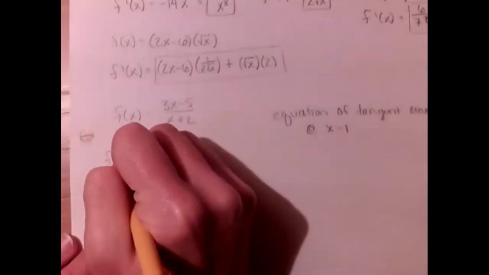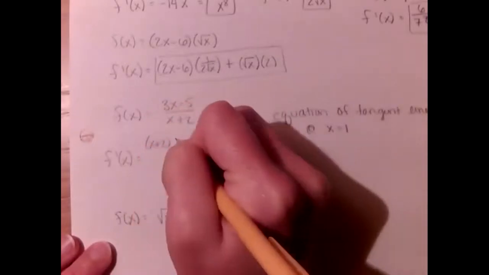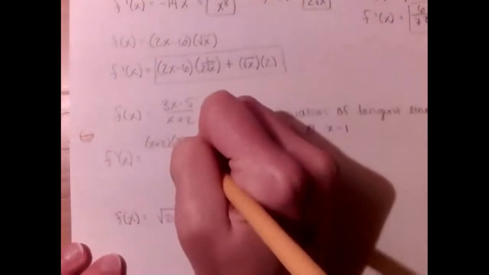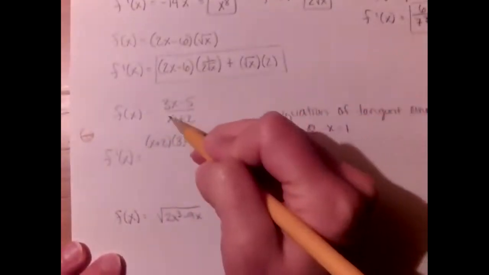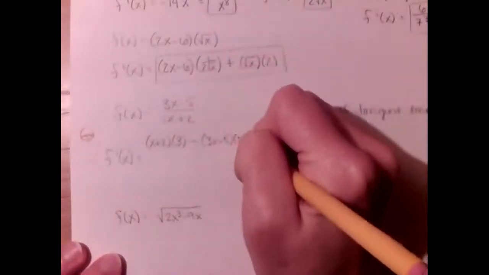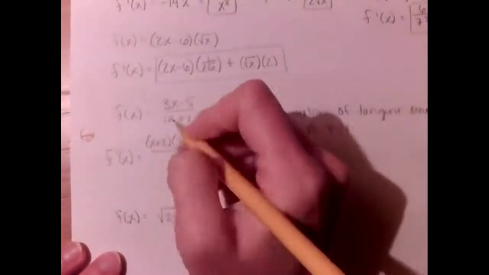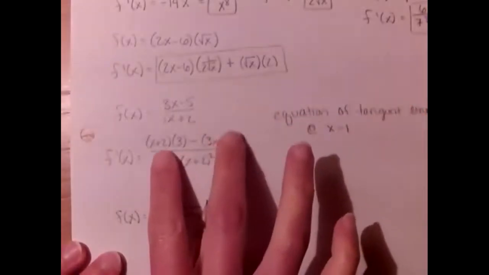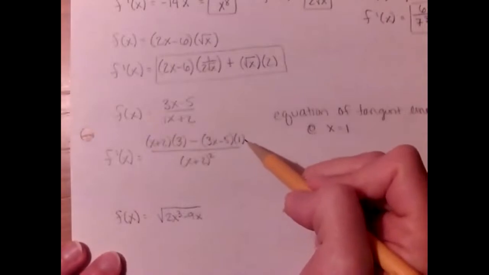All right, this one is quotient rule. That is the denominator times derivative of the numerator, which would just be 3, minus the numerator times derivative of the denominator. Now, this would just be 1, so you don't even have to write it really if you don't want to. And then that is over the denominator squared. You cannot switch the order of these because it's subtraction, and you can't subtract the other direction.